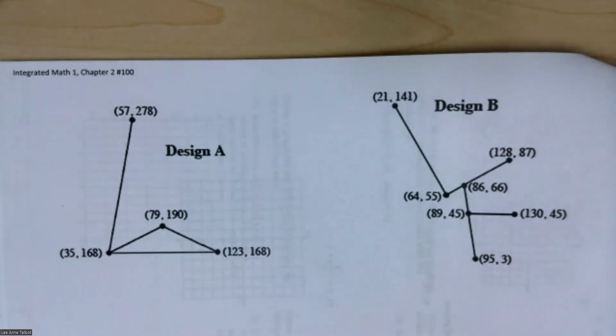Which one do you want to do, A or B? They're the same difficulty level. I know that B looks more spicy, but it's not. But we'll do A. The majority wanted A.